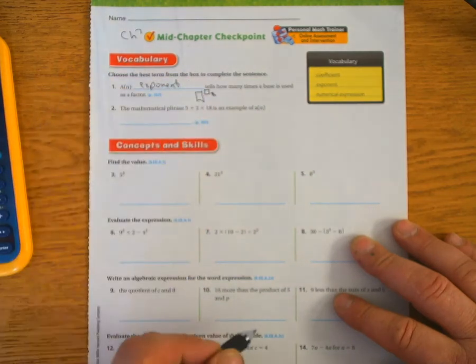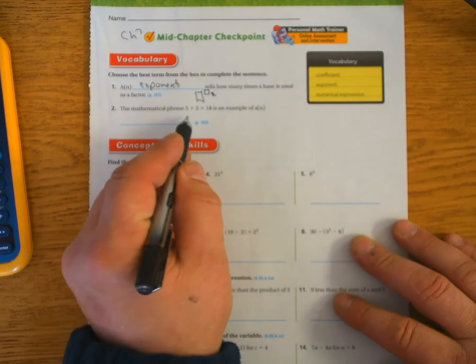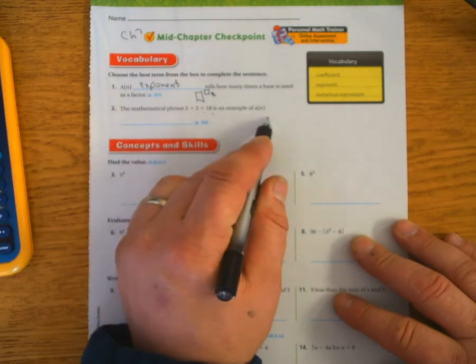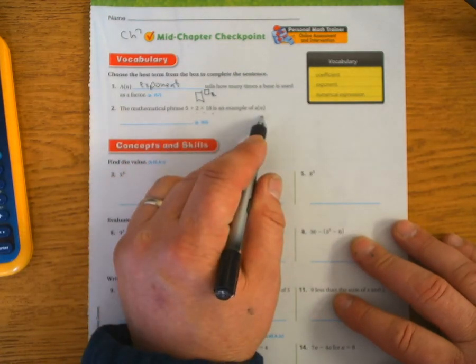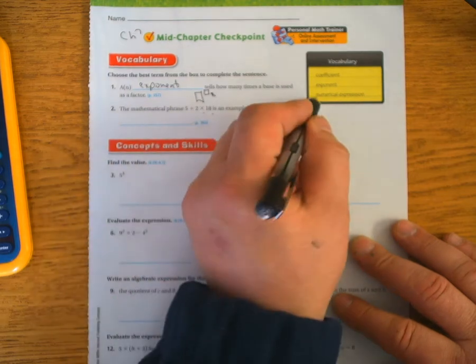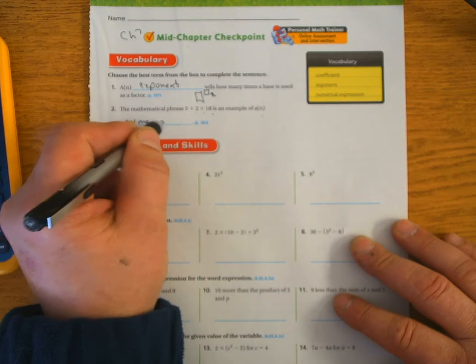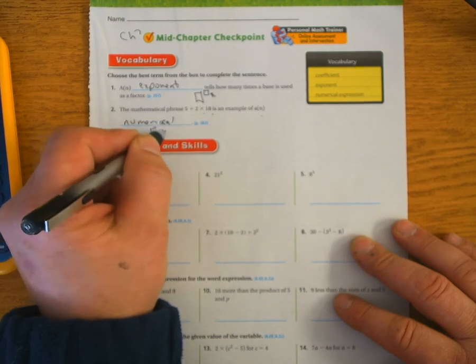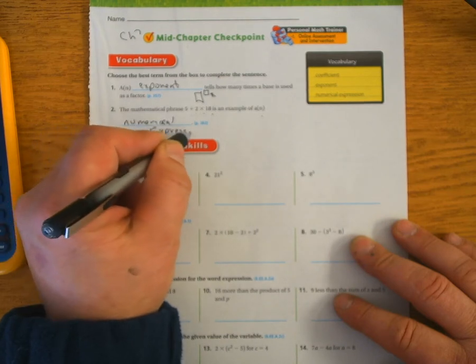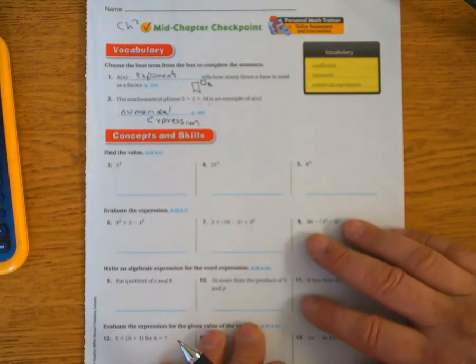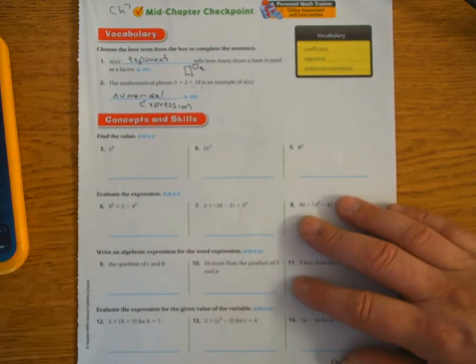That's the exponent. A mathematical phrase, 5 plus 2 times 18, is an example of, okay, well, there's no variables, so it is a numerical expression. There's your vocabulary. Okay, next.